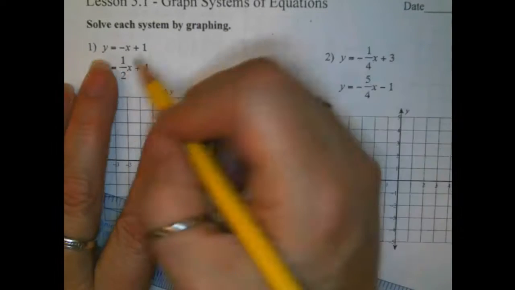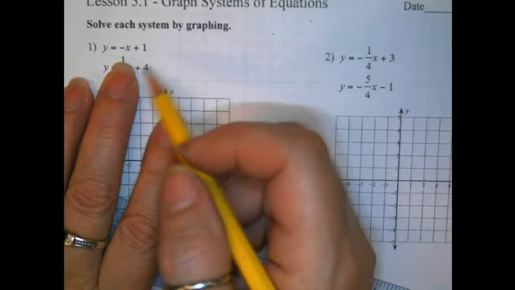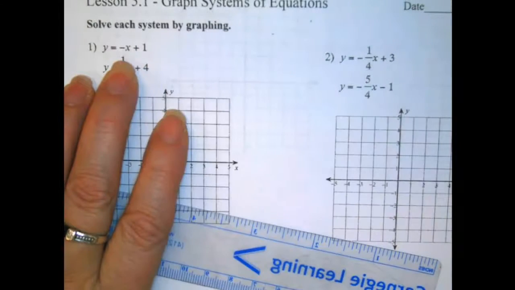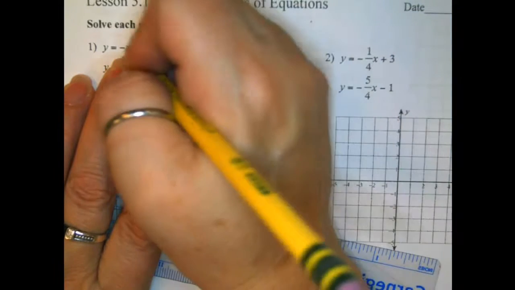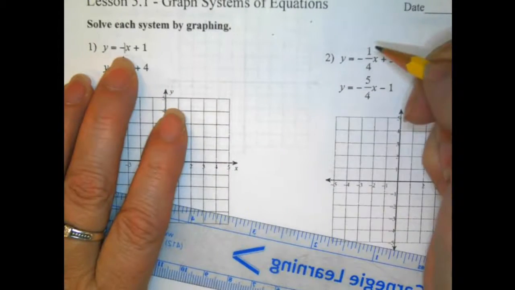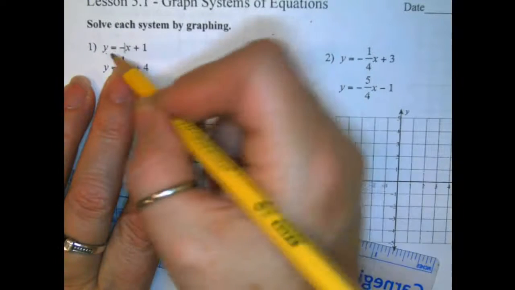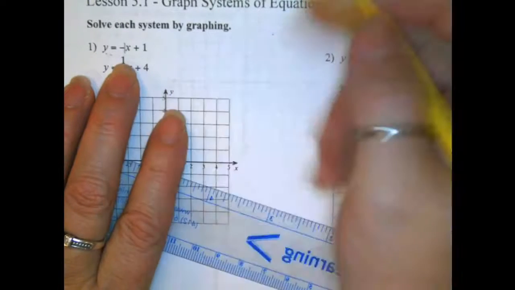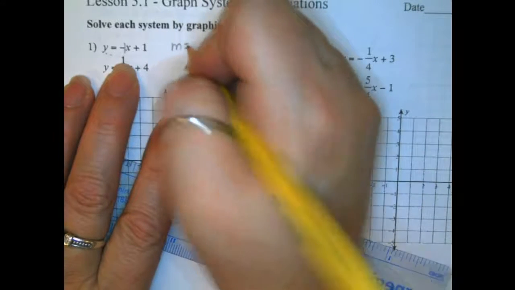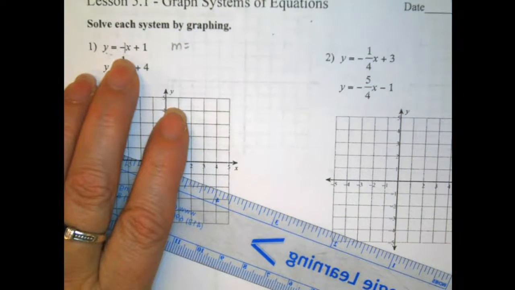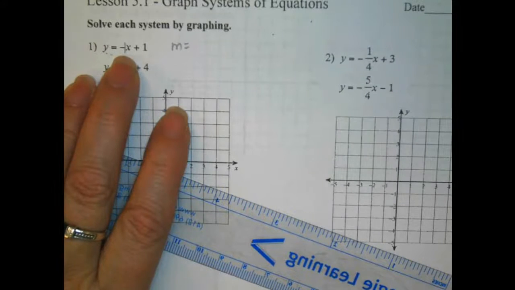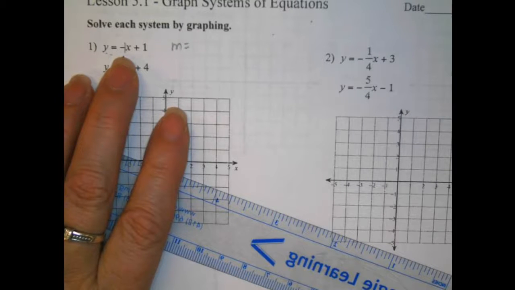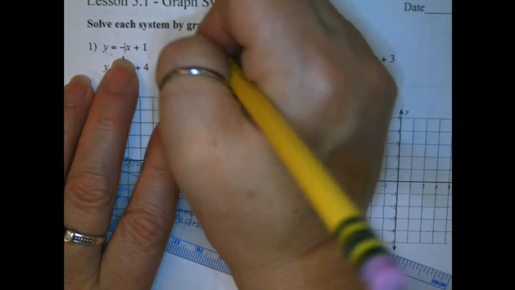All right, so for the first one, we look at it, right? What is in front of this x? Who's hiding there? Juan, right? Little Juan? Okay, so now I have this equation that says y is equal to negative 1x plus 1, right? What is my slope for that equation? What's my slope? Kind of, it is 1, but what? Negative 1, right? So m is negative 1.